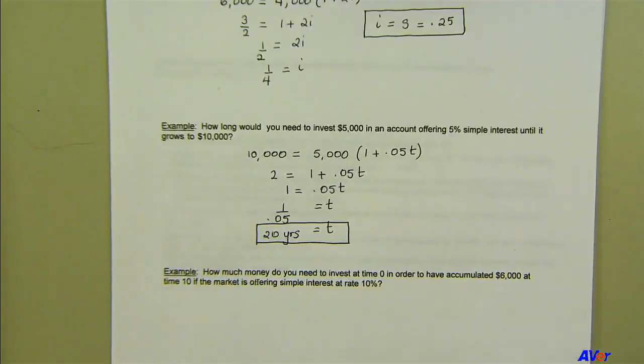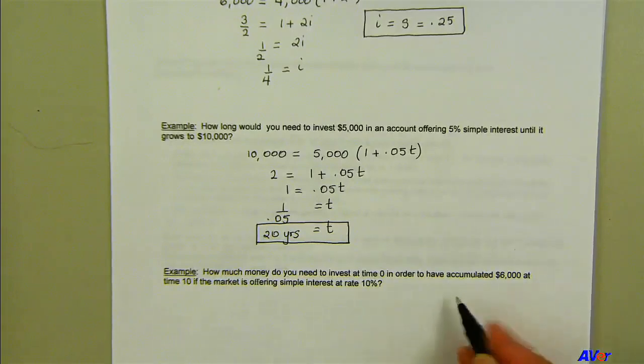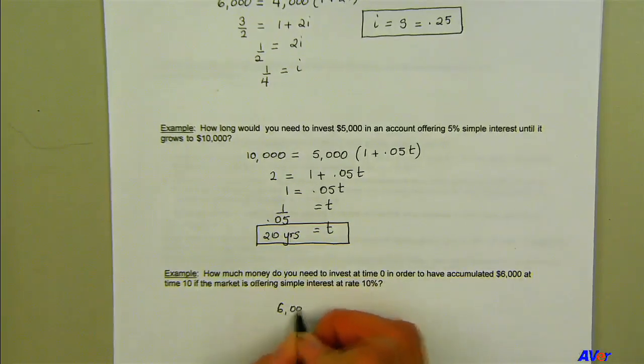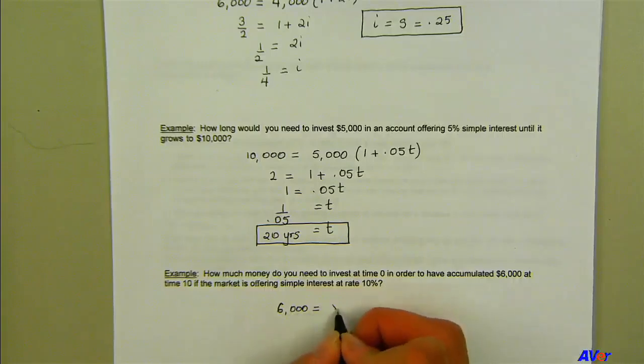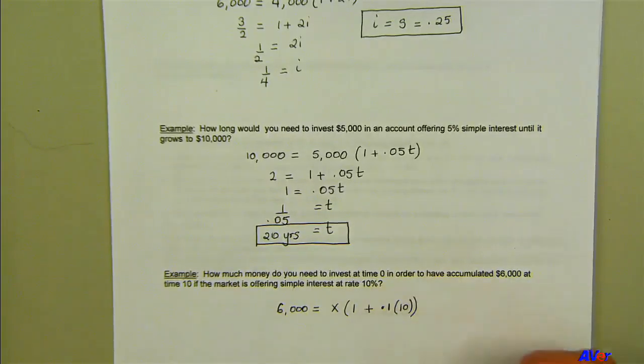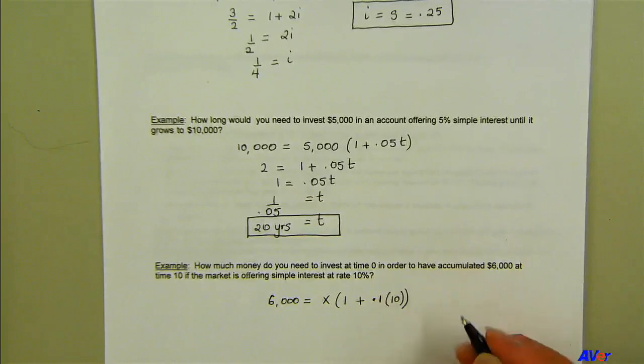How much money do you need to invest at time 0 in order to have accumulated 6,000 at time 10 if the market is offering simple interest 10%? Same kind of formula. 6,000 equals X times 1 plus 0.1 times 10. I'm looking for X. Same A_K of t.